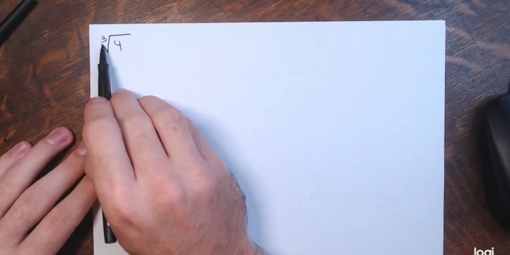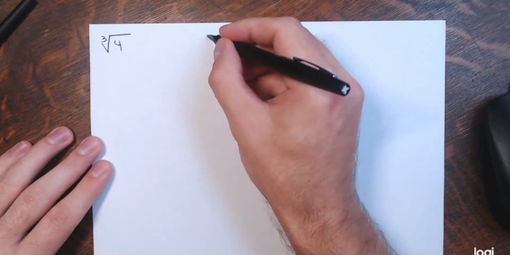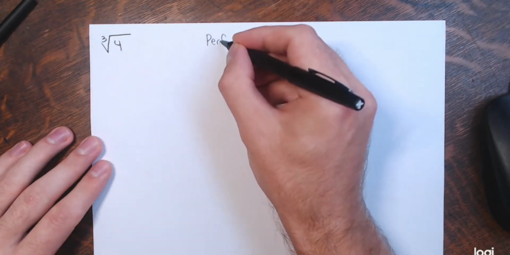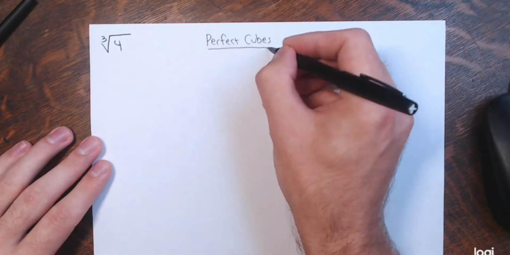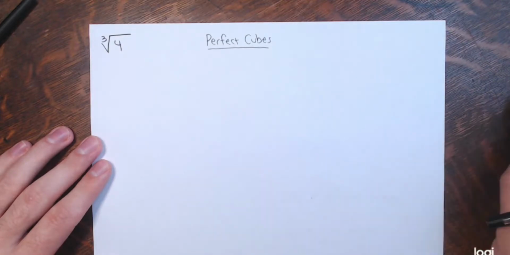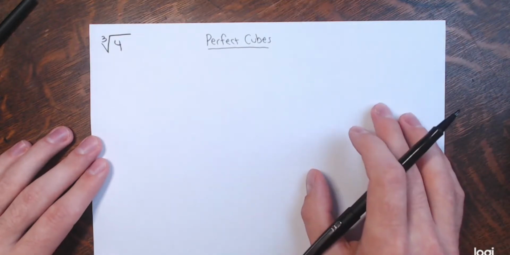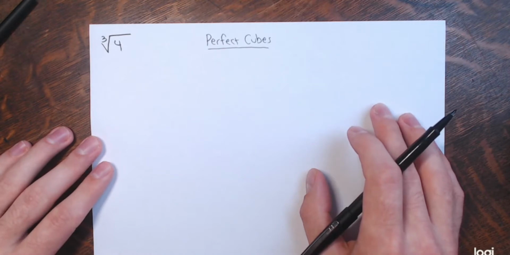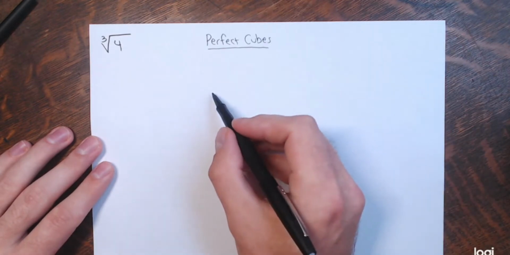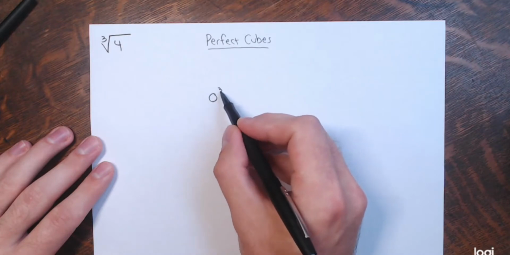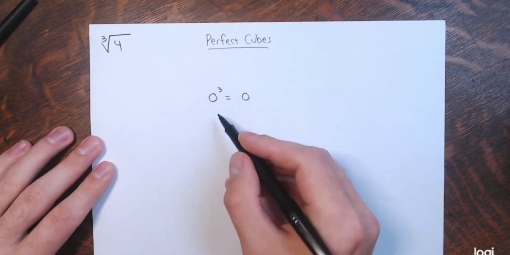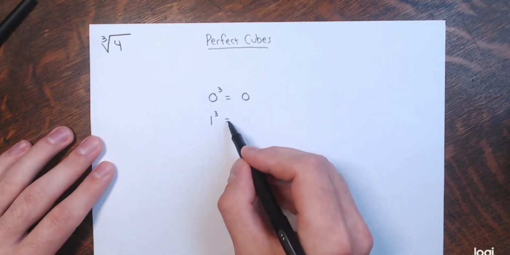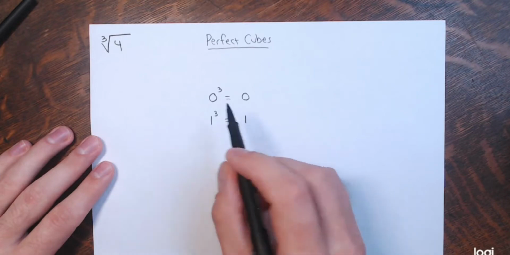Now notice that we're talking about a cube root. So in order to estimate this, I need to think of perfect cubes to help me. Perfect powers are just expressions to that power. Perfect cubes, or perfect third powers, are going to be whole numbers to the third power. 0 to the third power is 0, which is less than 4. Not there yet. 1 to the third power, that's 1 times 1 times 1, that's 1, which is still less than 4.